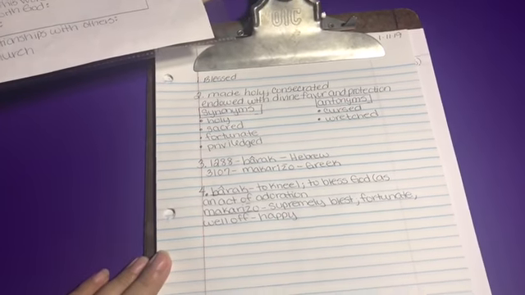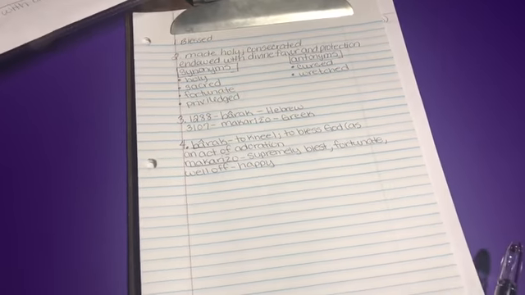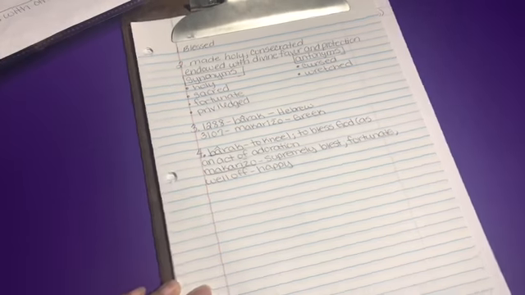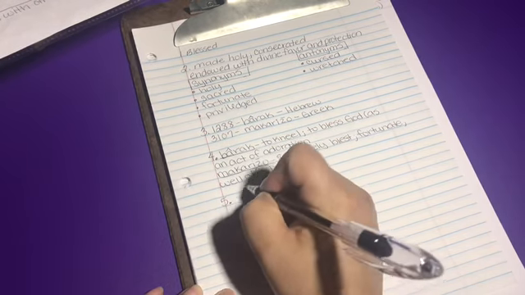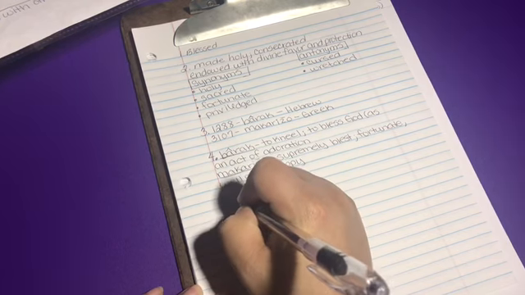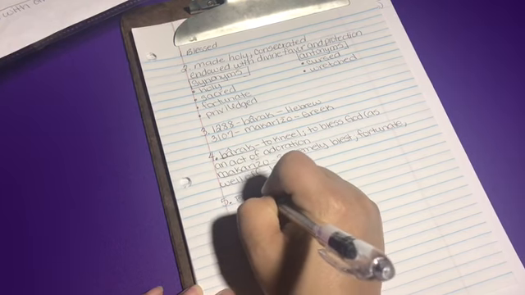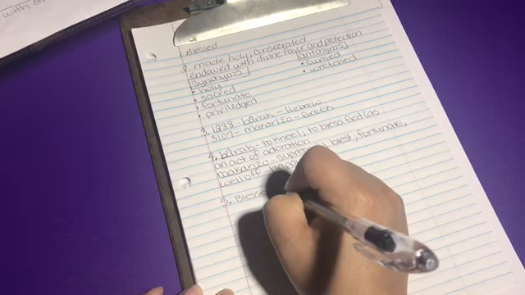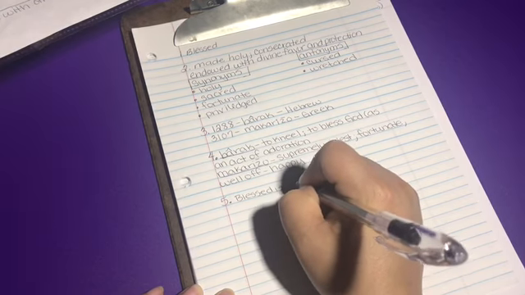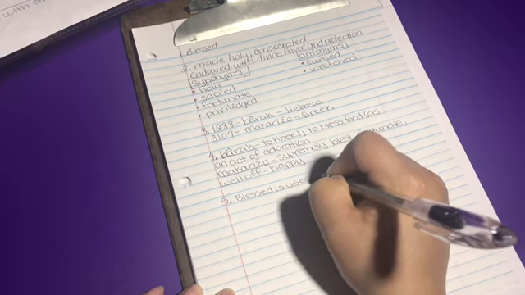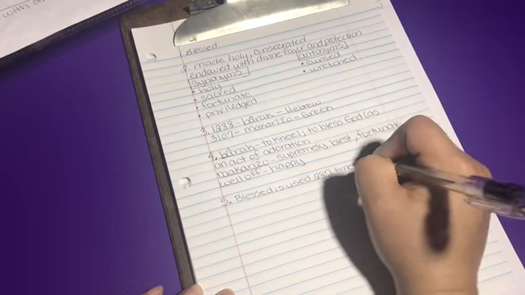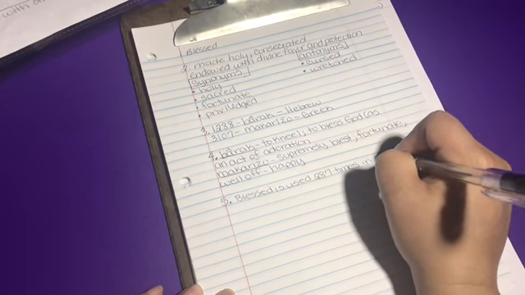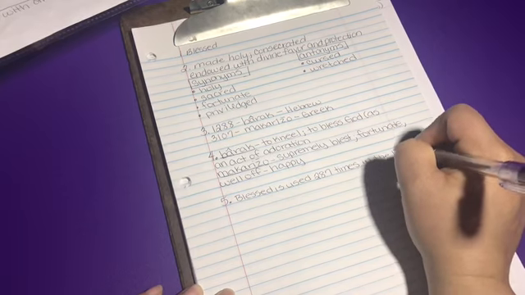So then you go back and you get your paper, and number 5. So you put number 5, and you're going to say blessed is used 287 times in the King James Version.